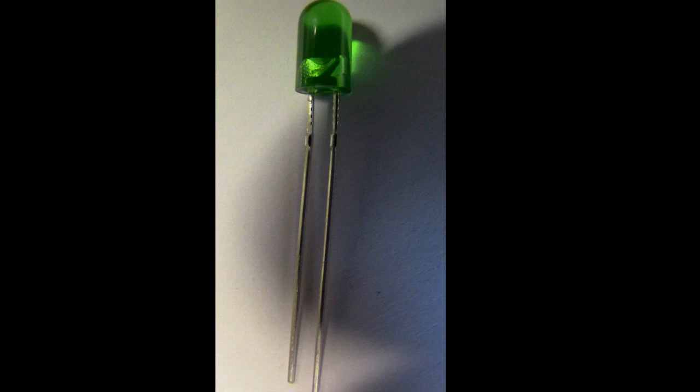In the middle you can see a cup, which contains your actual diode itself, your LED. That is what emits. The cup is a reflector that reflects the light upwards and out the top of the LED, which is why they're very directional.